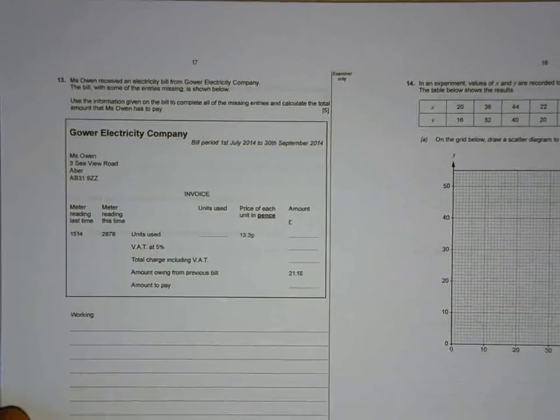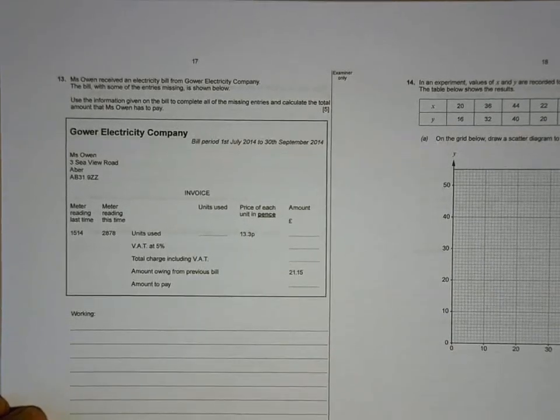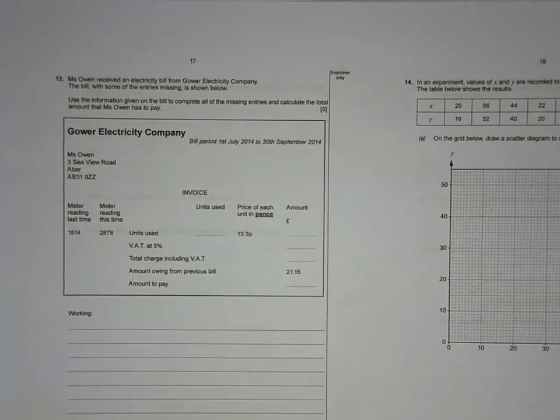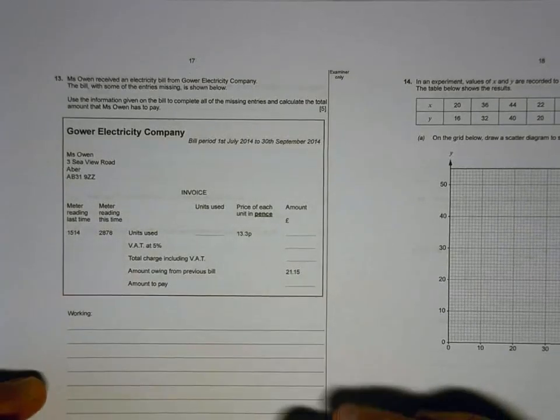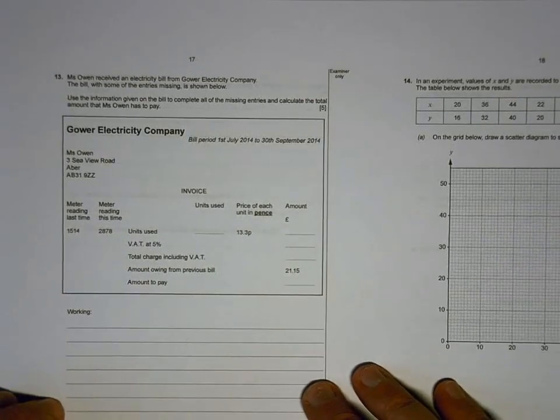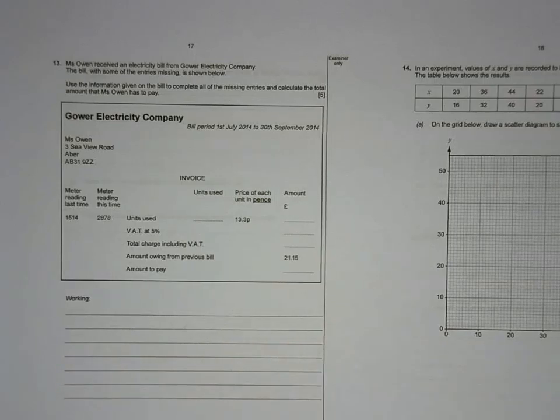Okay, so we're working through November 2014 Foundation Paper 2, and we're into the bonus questions. Basically, if we've got everything right so far, we're already worthy of a grade C, but let's see how straightforward the rest of these questions are as well. So first up, a dreaded utility bills question that students really don't like.